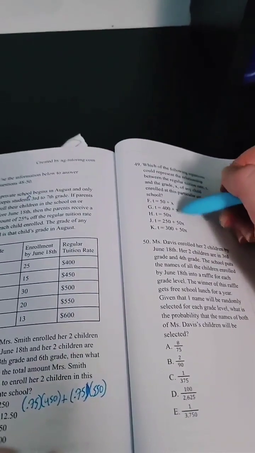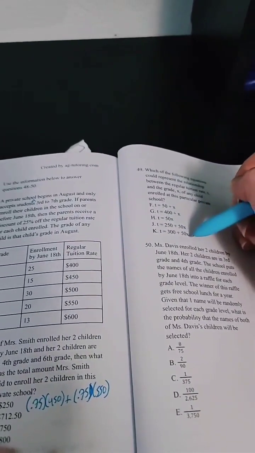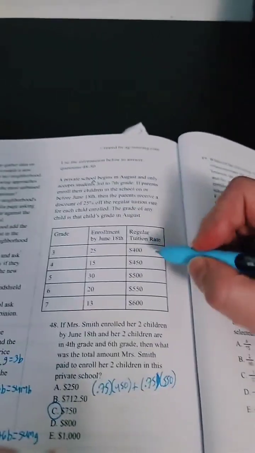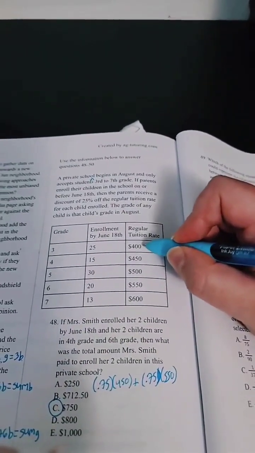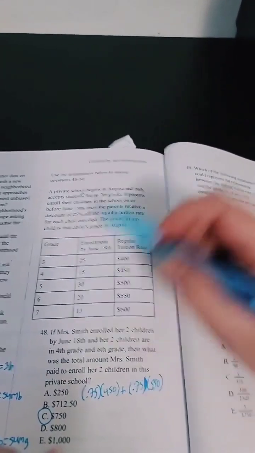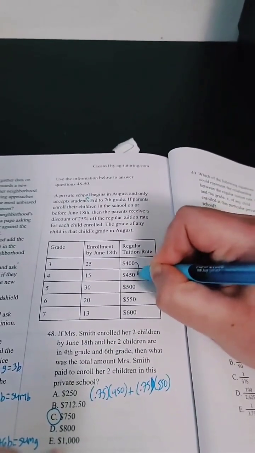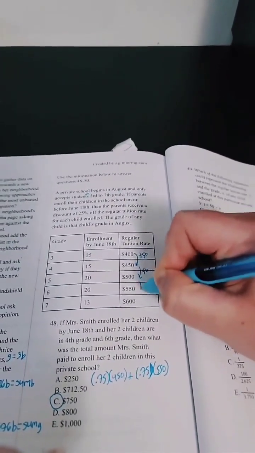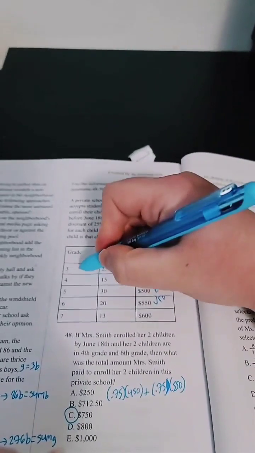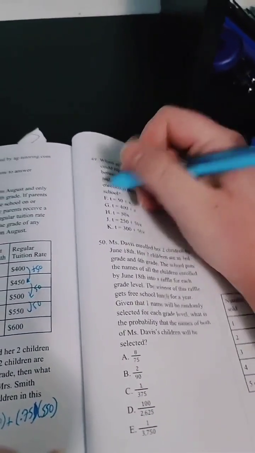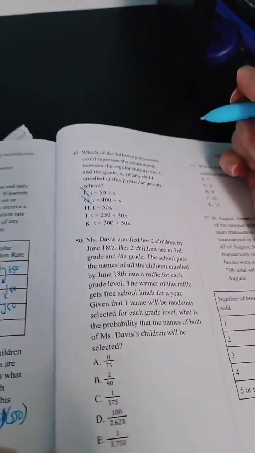And you could say, okay, well, what's the slope? Because that's the number being multiplied by x. So what's the slope for the regular tuition rate? How is it changing? What's the change in the y, or the t in this case, over the change in the grade level? Well, it goes up 50 each time, and it goes up by 1 grade level, so it's 50 over 1 each time. So the slope should be 50, so that means we should have 50 times x. So we can automatically cross out f and g from that.